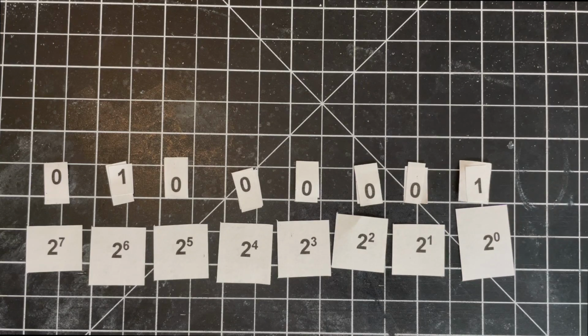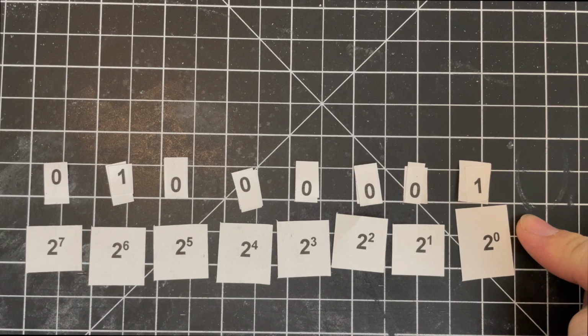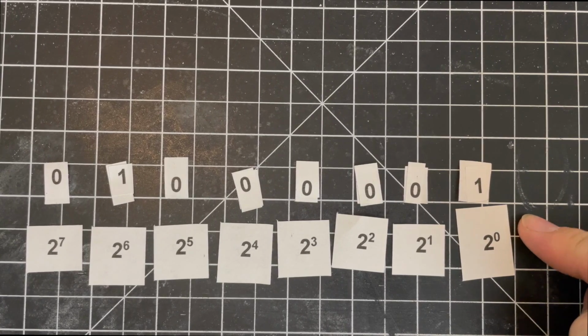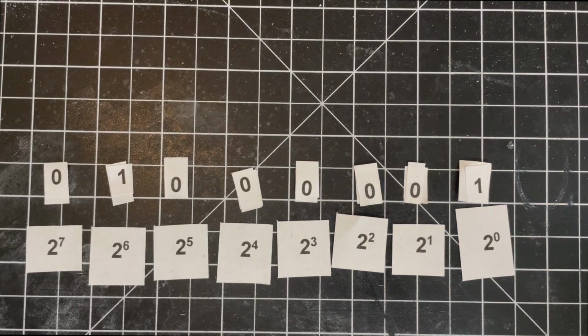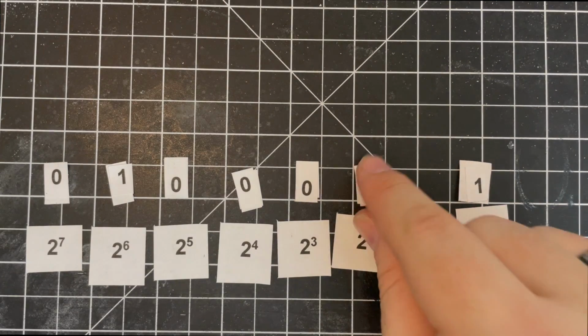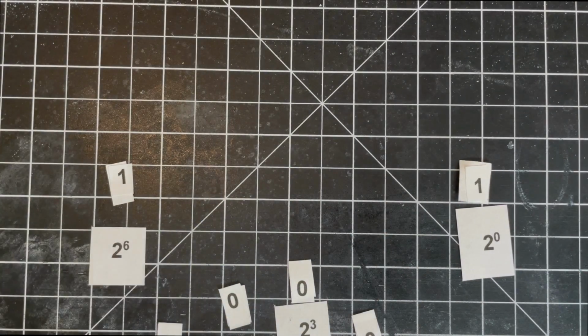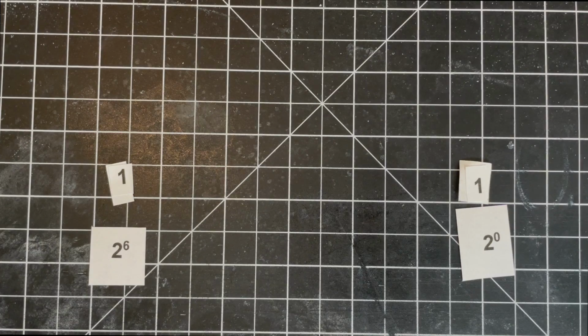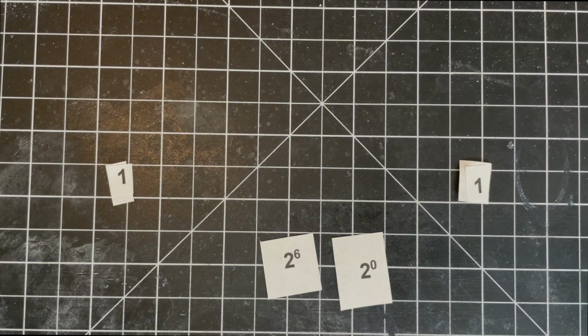Next comes a little bit of math. We're going to multiply each bit by the number that it's associated with. Since 0 multiplied by anything is 0, we can ignore these bits right here. Next, we simply add these values together, keeping in mind that 2 to the 0th power is 1. This gives us the number represented in binary.